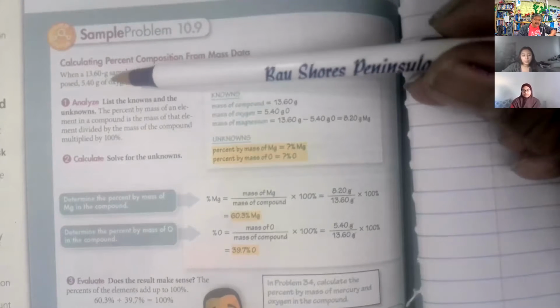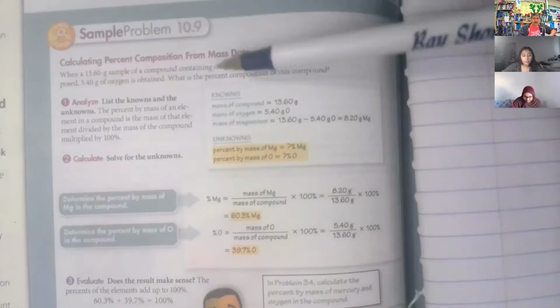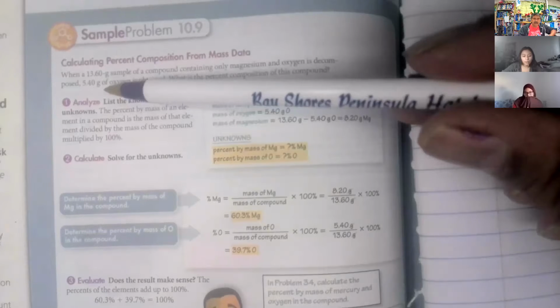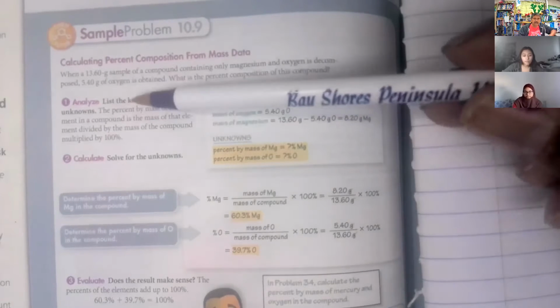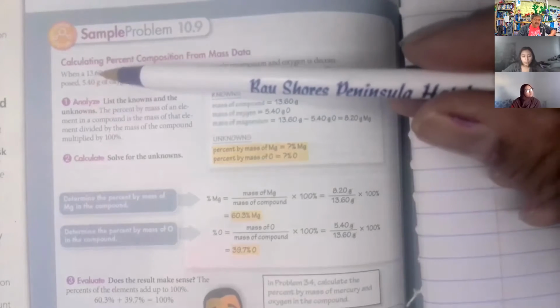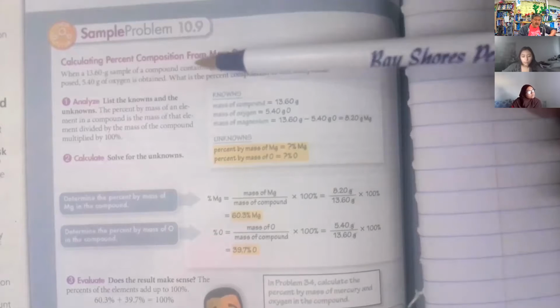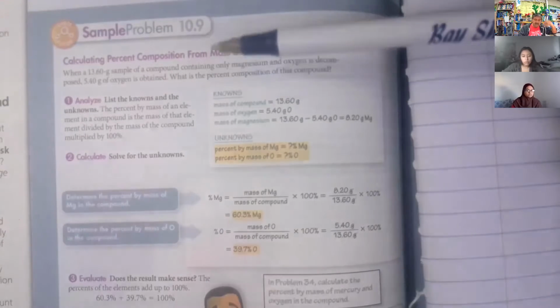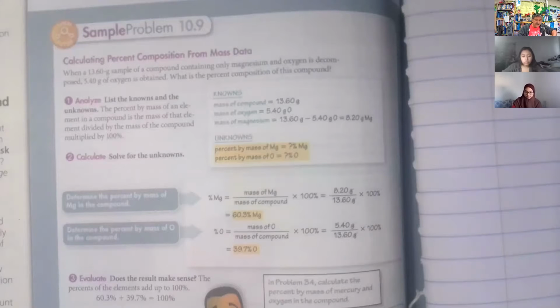When a 13.60 gram sample of a compound containing only magnesium and oxygen is decomposed, 5.40 grams of oxygen is obtained. So that 0 is significant, so it's 3 sig figs here and 4 sig figs there. What's the percent composition of this compound? All right, so we're going to do that by mass.